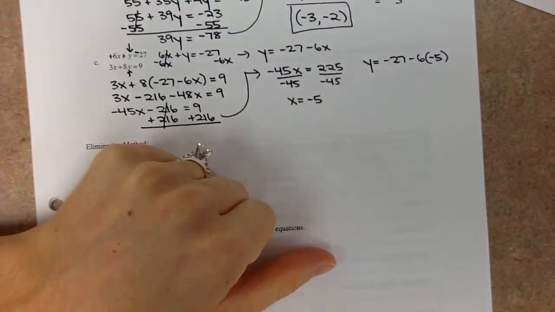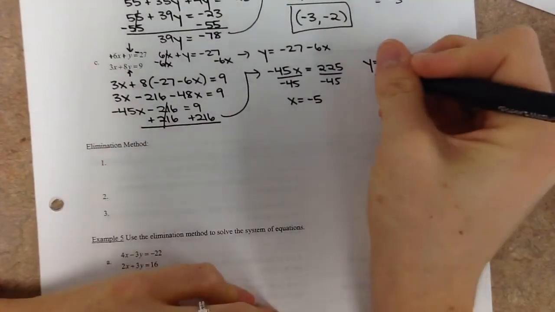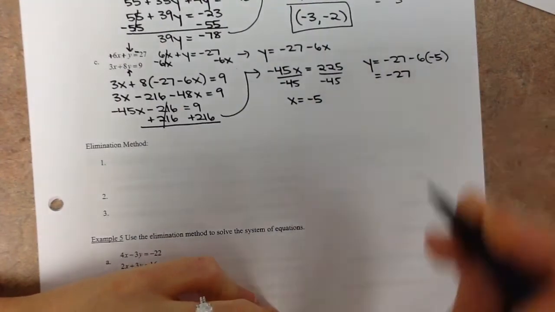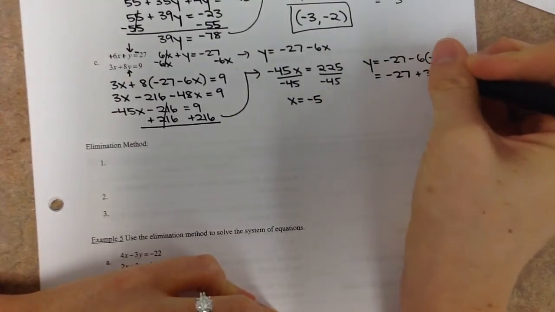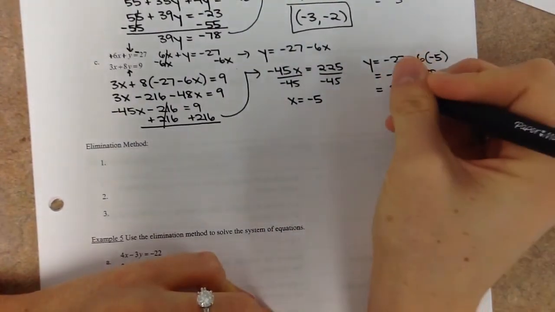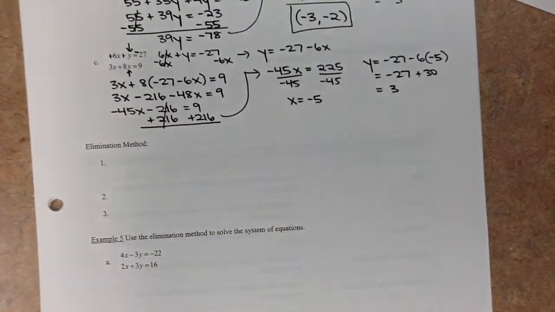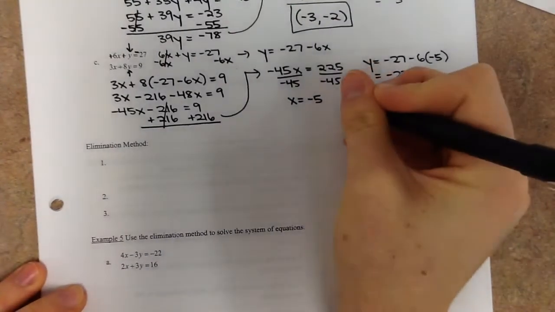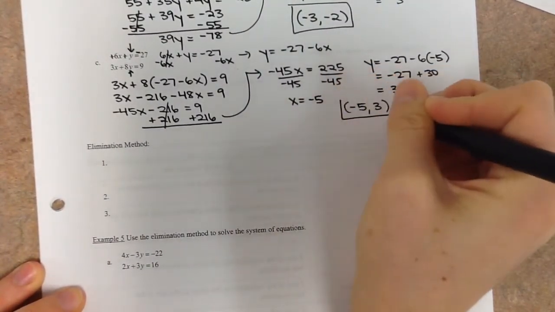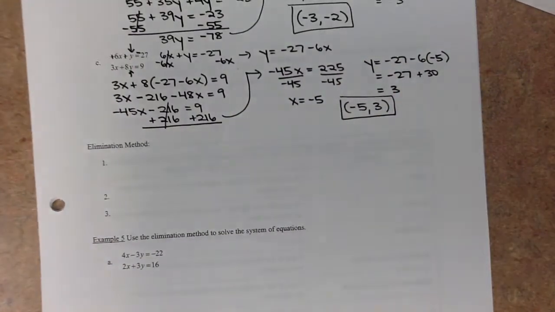So finally, I can solve for my second variable, y. So negative 27, and then negative 6 times negative 5, careful with that, ends up being a positive 30. So negative 27 and a positive 30 gives me a positive 3 for y, so I combine it up as an ordered pair. First my x term, then my y term, and that is my answer. All right, so that is the substitution method. Like I said, I think it's probably familiar.